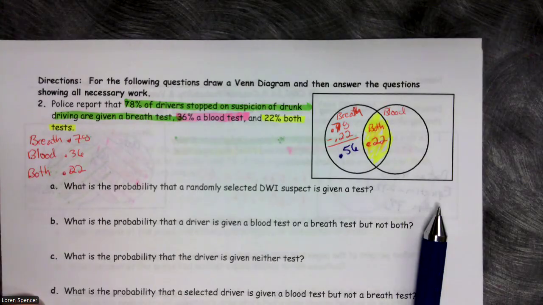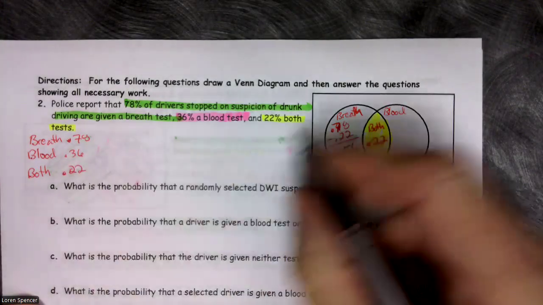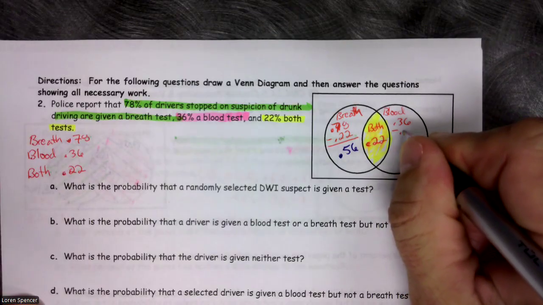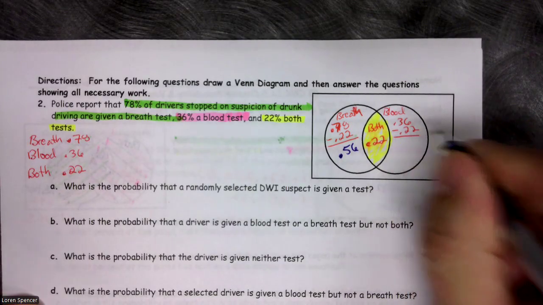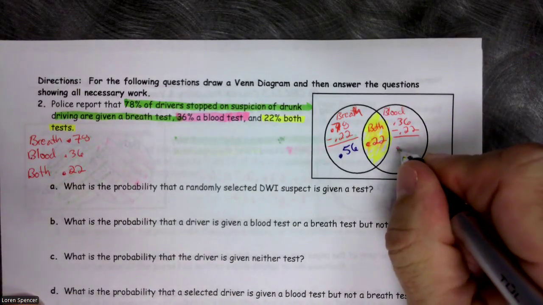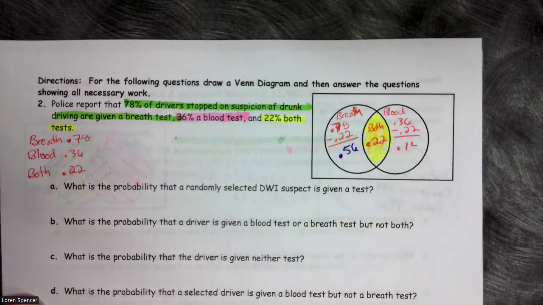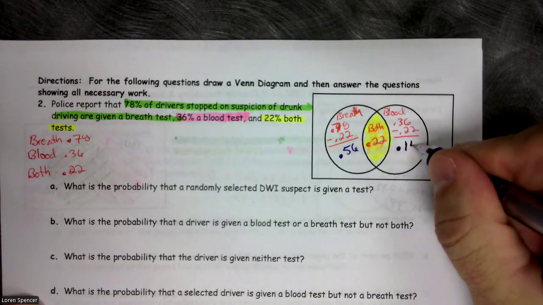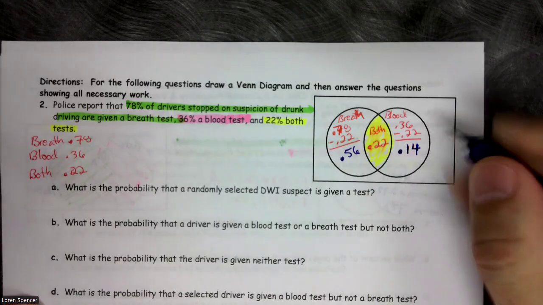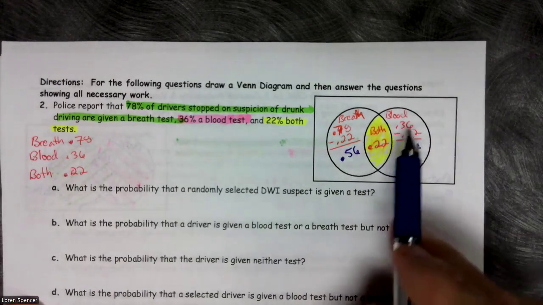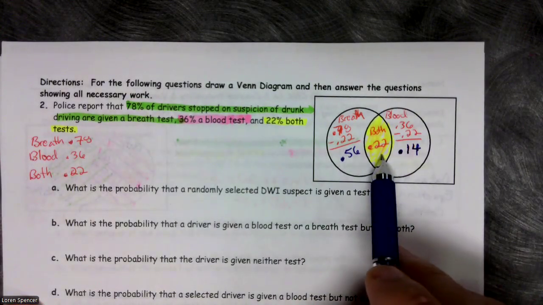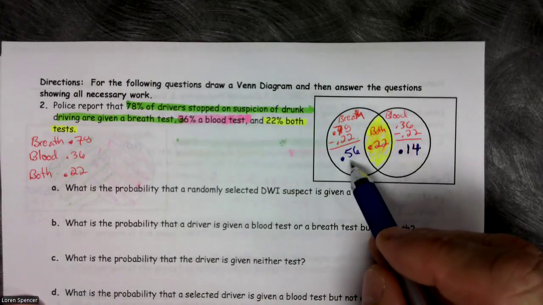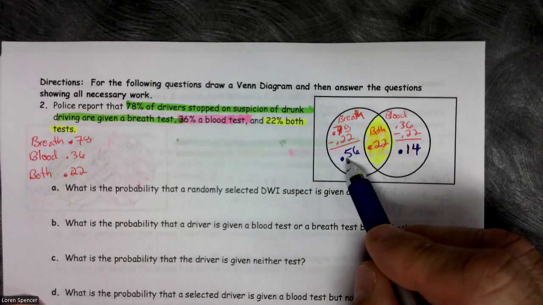Blood only, we're going to have to take the blood and subtract the both. So 0.36 minus 0.22. In that case, we're going to get 0.14. Let's make that blue. So blood only is 0.14. Both is 0.22. And breath only is 0.56.